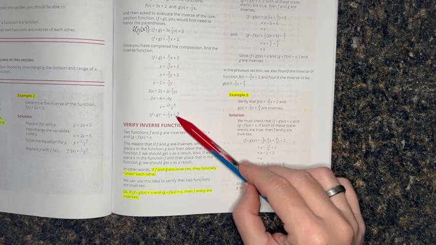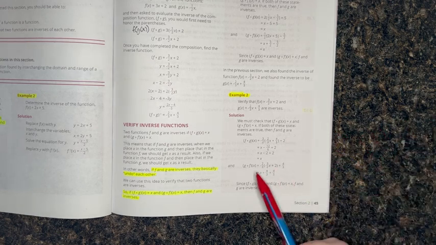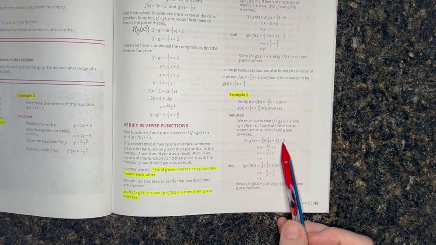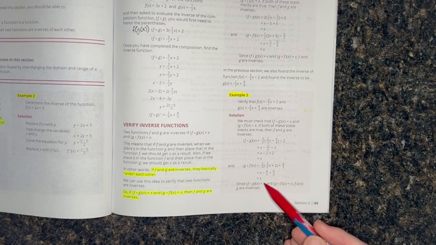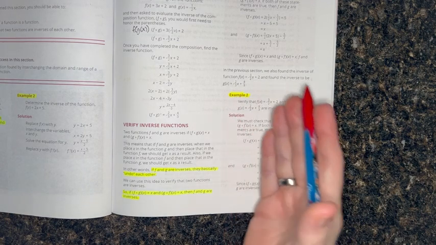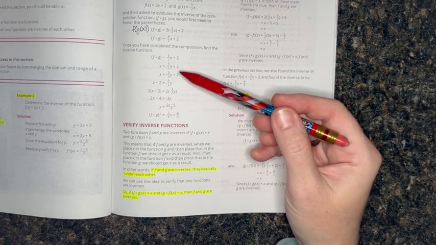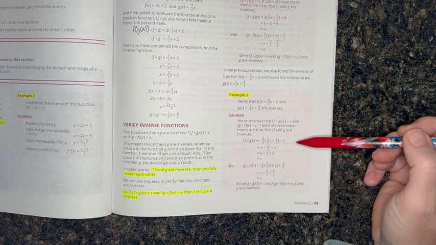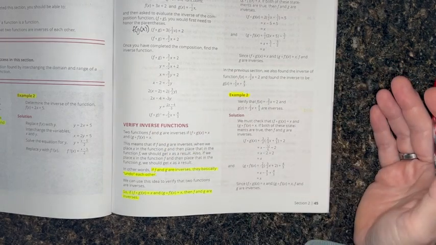We already did it technically, but that's what they want us to do. To do that, we have to do the composite. F of g of x, and then they solved it to x. G of f of x, and they solved it to x. To verify that they are inverses. They said determine the inverse, verify that those are actually inverses. It's kind of like checking your work, all right?